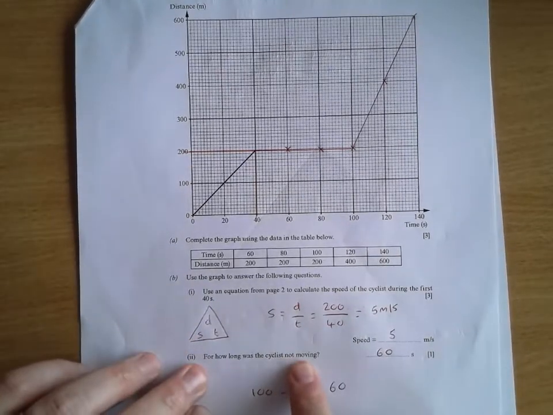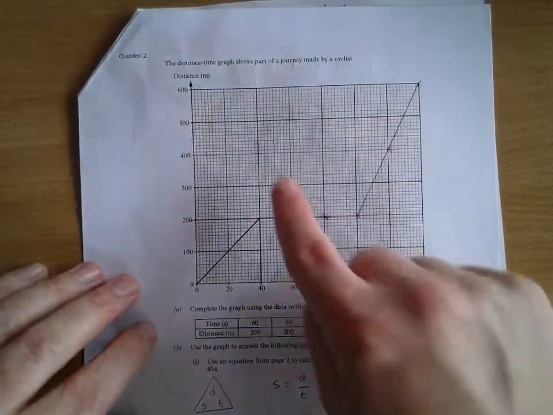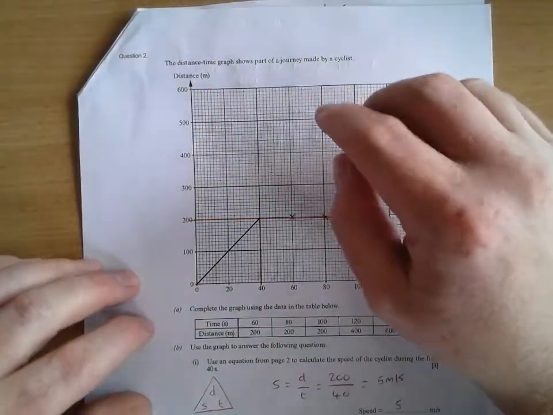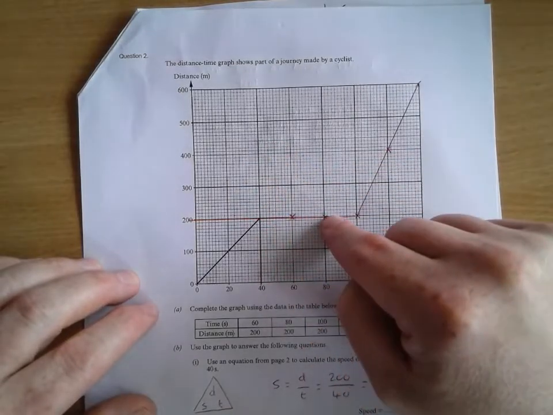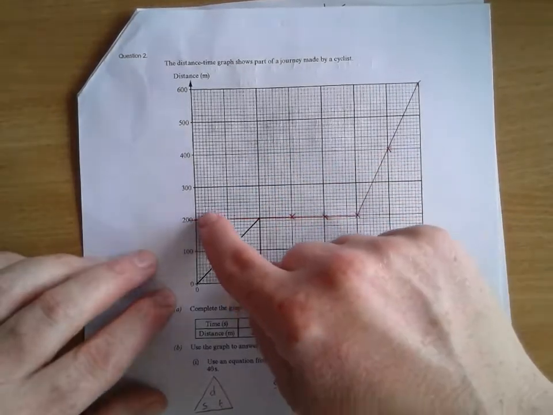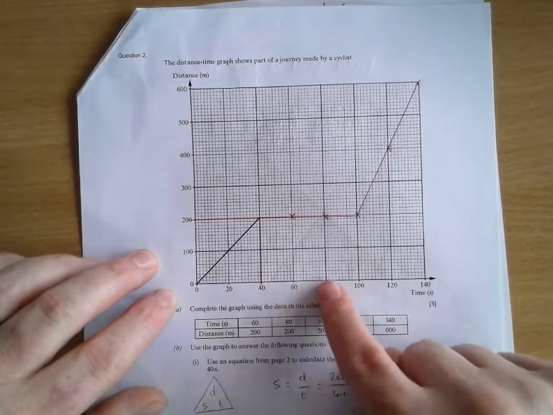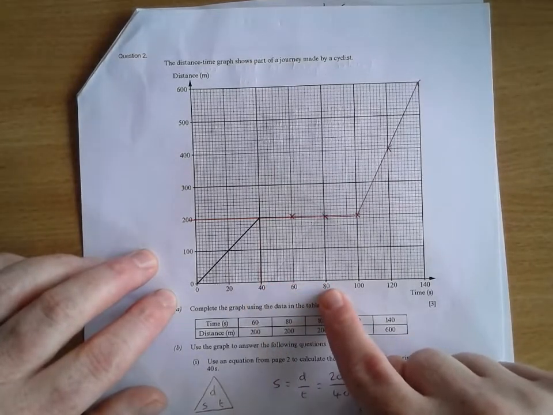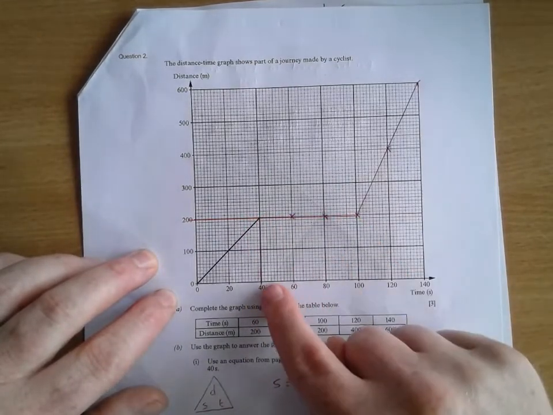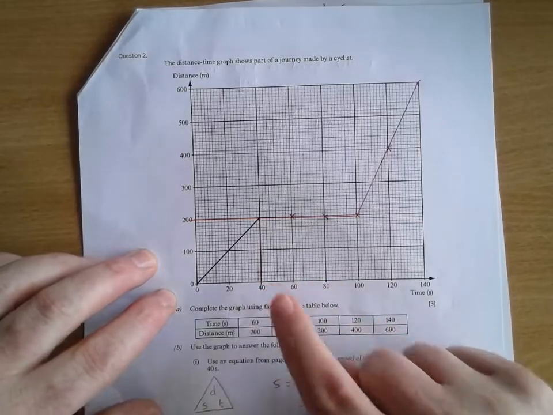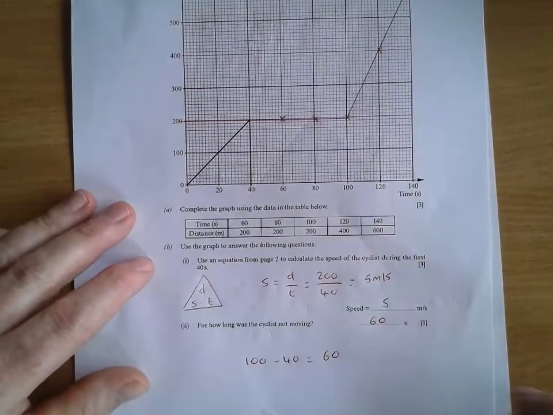For how long was the cyclist not moving? Well, on a distance time graph, unlike a velocity time graph, if it's flat, it means that he's not moving. He's not covering any distance in this time. So he stopped for 100 minus 40 seconds there, which is 60 seconds.